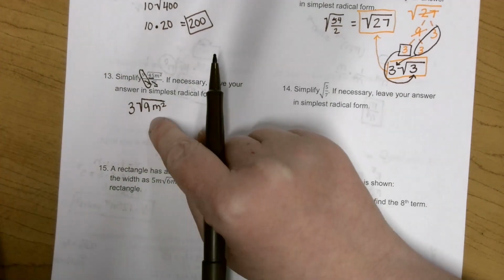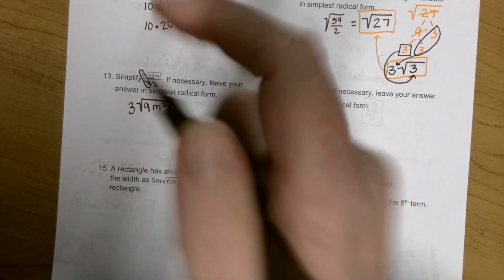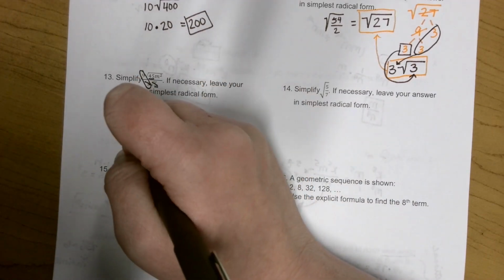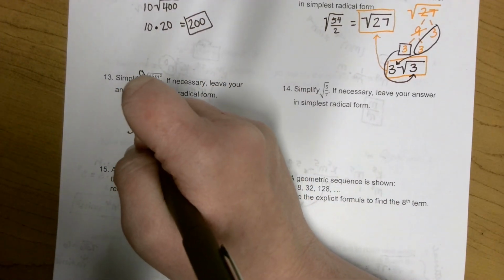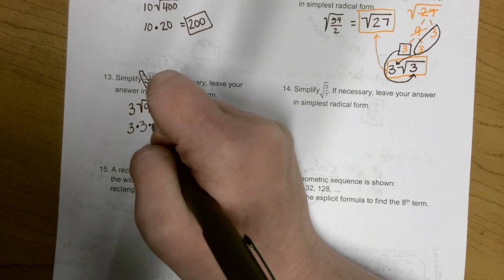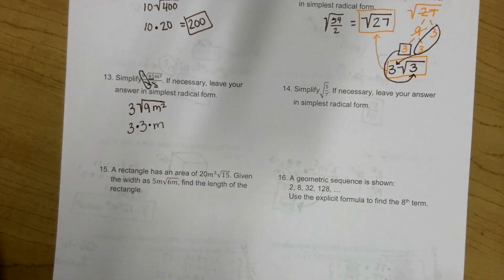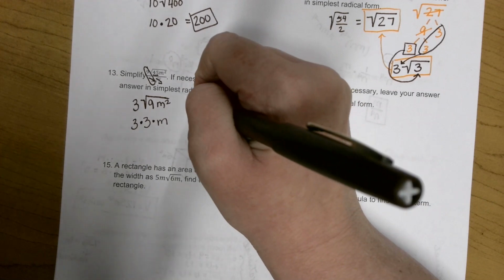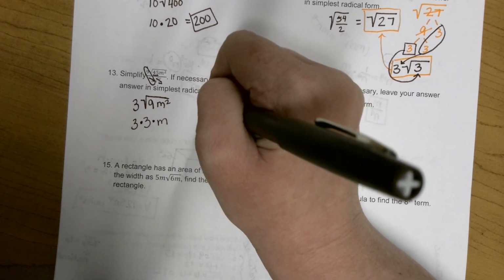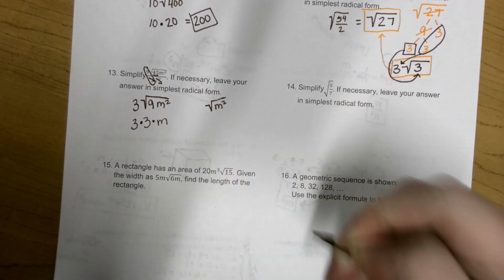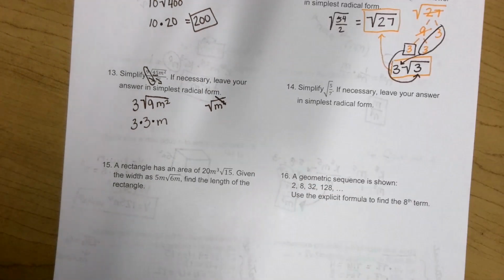All right, let's see if we can take the square root of anything. So square root of 9, we know is 3. Square root of m squared is m. If you didn't know that, just remember, if you take the square root of anything that's squared, those are inverses. Those cancel out.